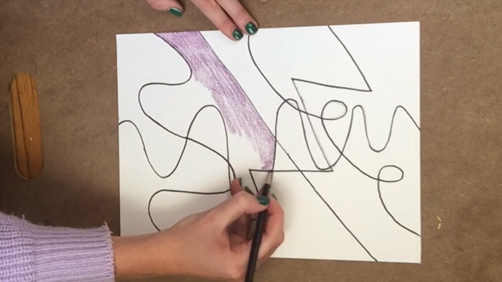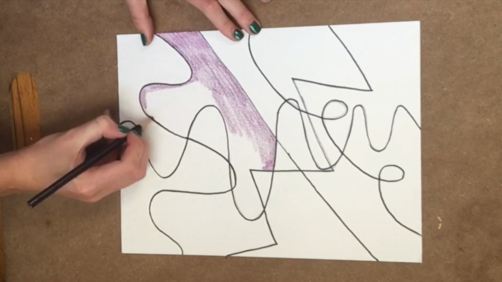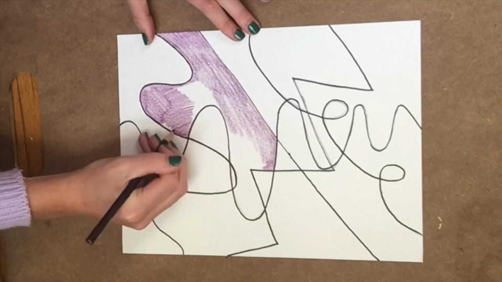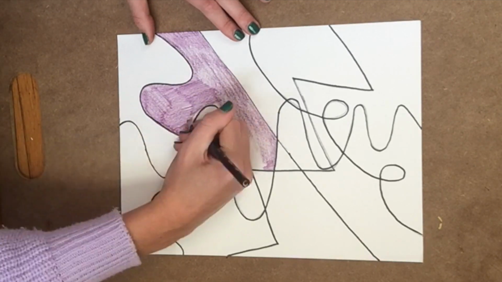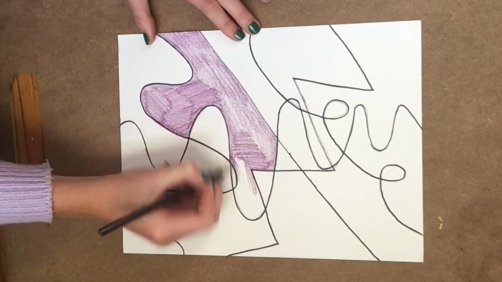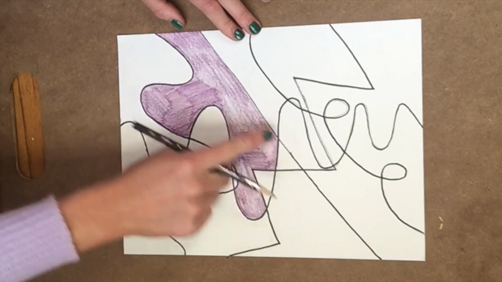So I'm going to keep doing that. Again, I sped this up, so this is not how fast I was going, and it's definitely not how fast you should be going. I'm going to fill this entire section up with purple colored pencil. I'm going to make sure that I don't go into any other shapes that I made.